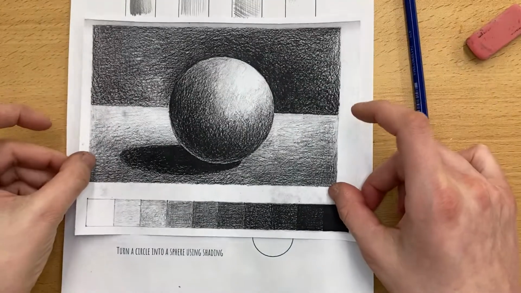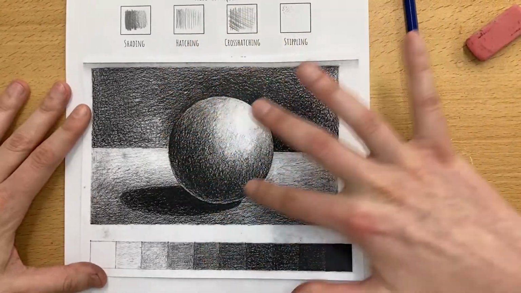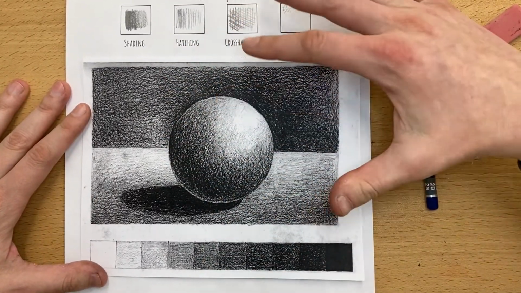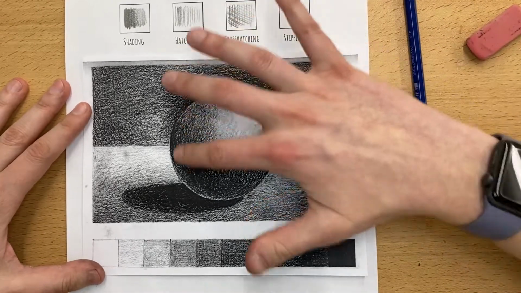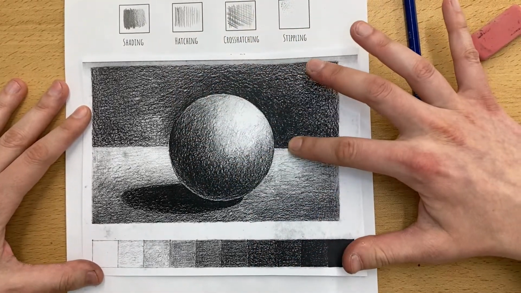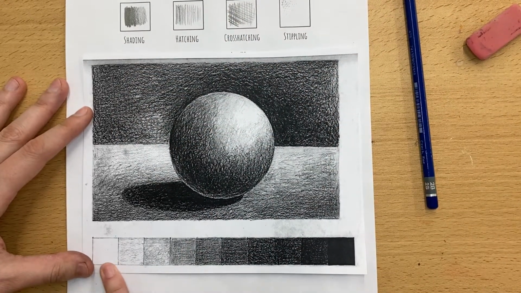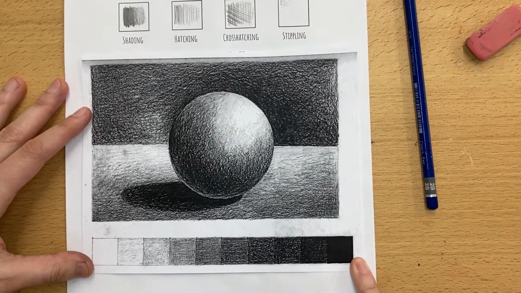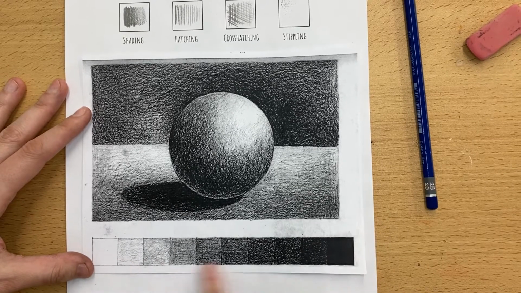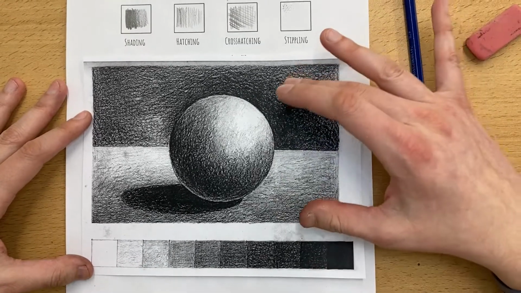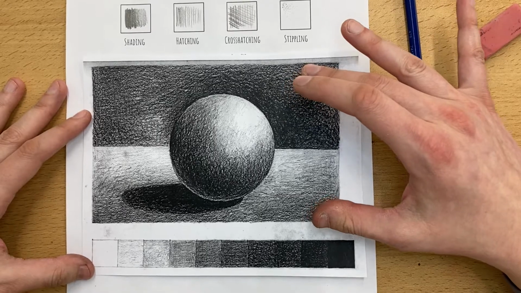All right, so with this print off right here, you can see obviously this shape is a circle, but somebody, and it was not me, somebody shaded this circle in order to appear like a sphere. So this drawing right here has all of these different values in it. This has 10 different values. I'm asking you to work to achieve 6 different values in your drawings.